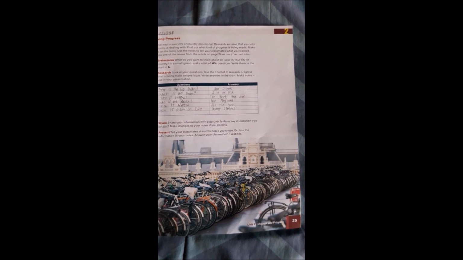Page 24, Activity I. We complete each sentence with the present perfect form of the verb in the parentheses. Then, in Activity J, we complete the paragraph with the phrases in the box. Page 25, Activity B. We complete the chart with information about an issue in our city or in our country.